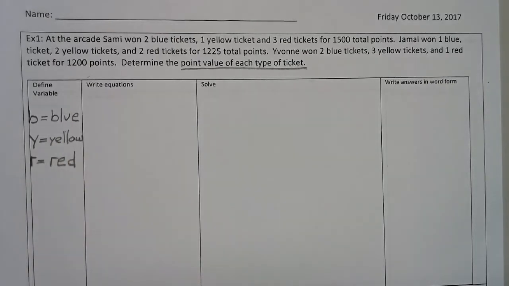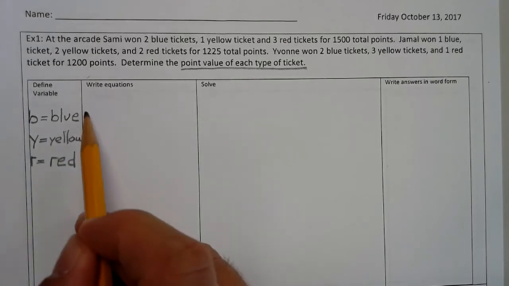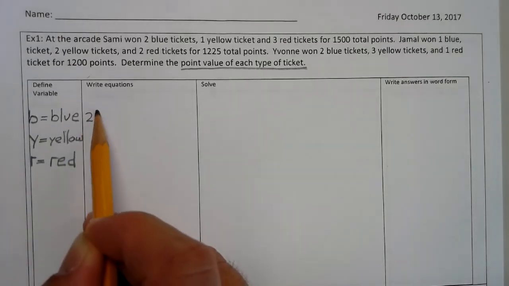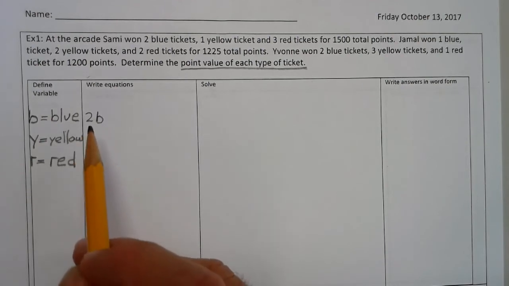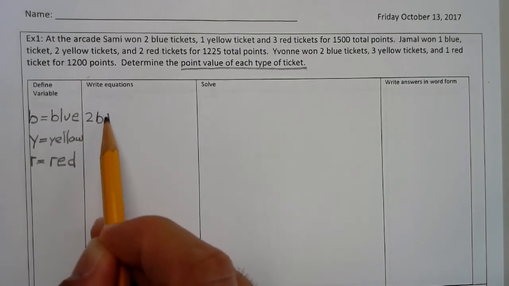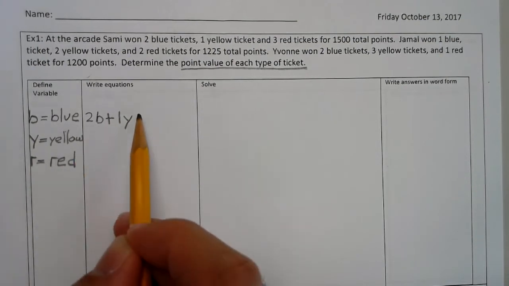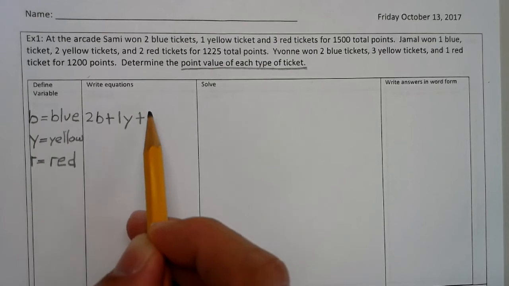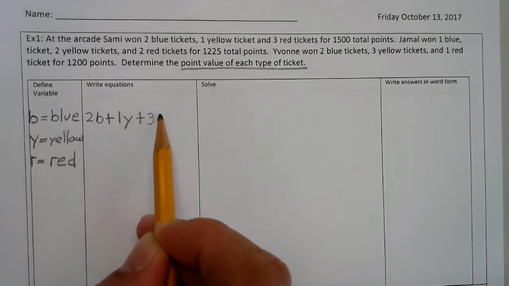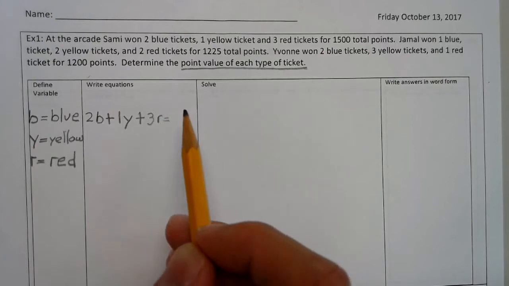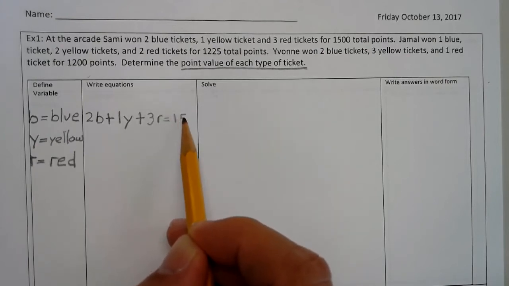All right, now in our notes, step 2 is write the equations. So let's write the equation. It says at the arcade, Sammy won 2 blue tickets. So that's 2 blue tickets plus 1 yellow ticket plus 3 red tickets, and that equals 1,500 points.